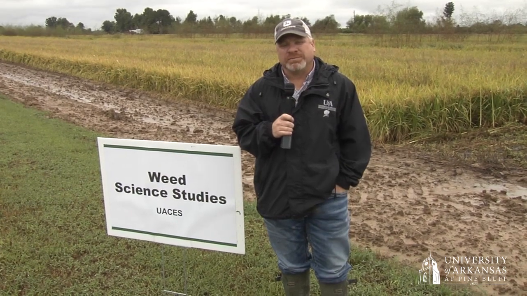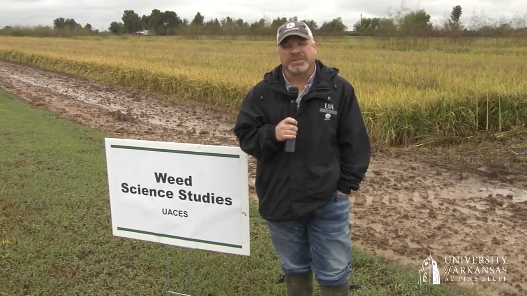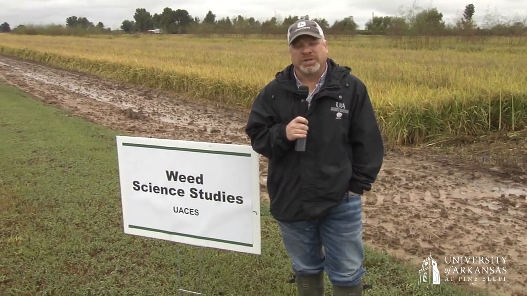We have a tremendous barnyard grass problem right now in all of our rice acres. This year it's been worse than it has in recent memory, and so we've got a lot of populations in the state that are resistant to some common herbicides that we use for rice production.